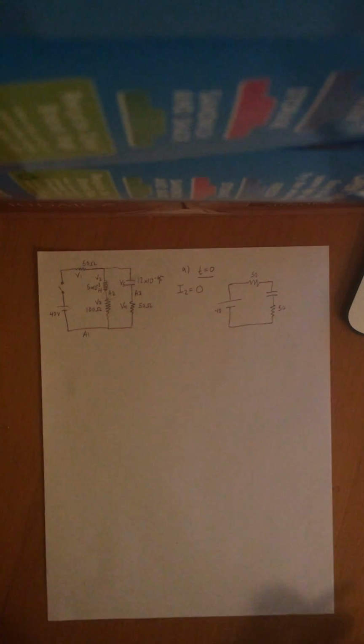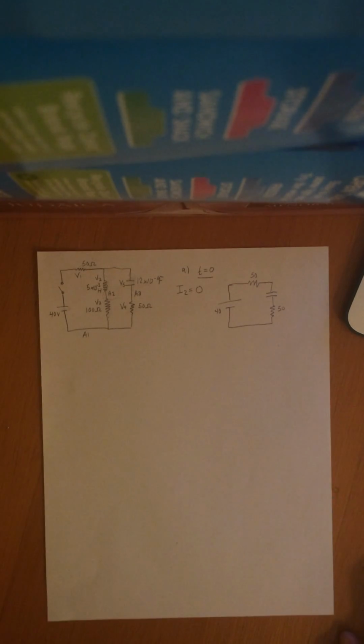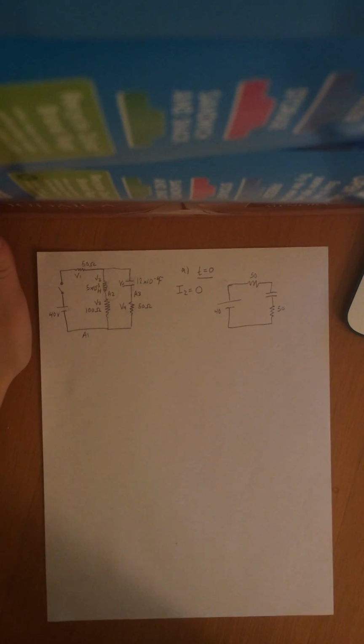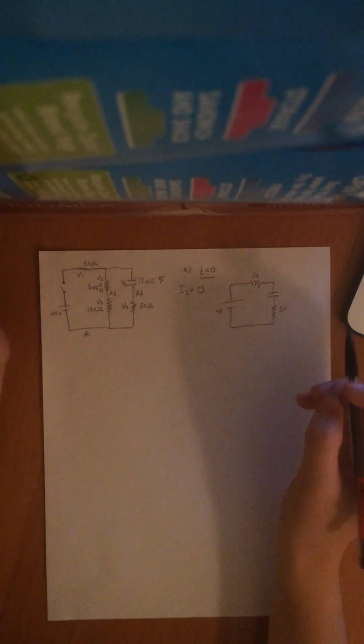The capacitor is actually going to act as though it's a regular wire, because there is no charge accumulated on the capacitor yet, because the switch was just closed right now. Therefore this is going to act as though it's a wire.